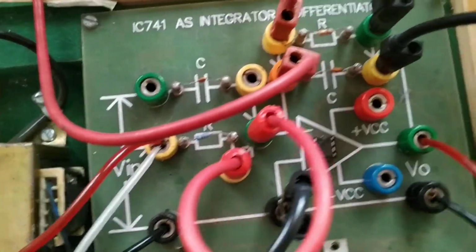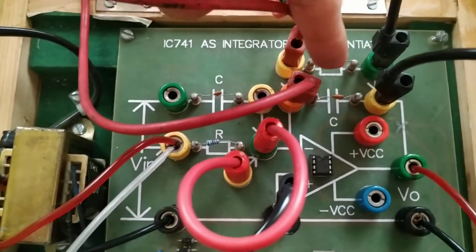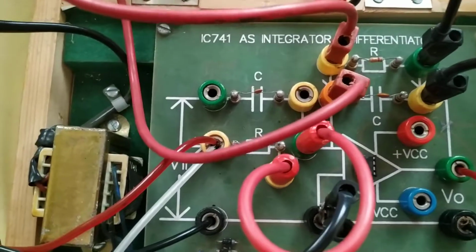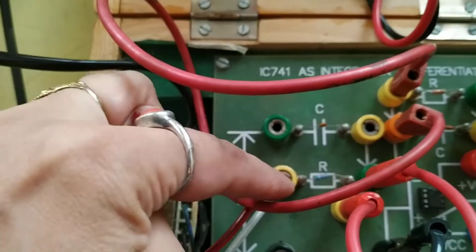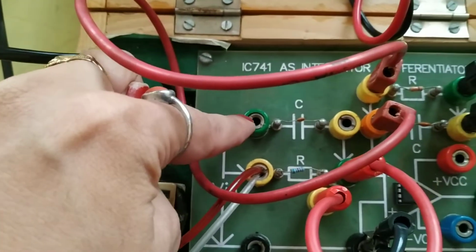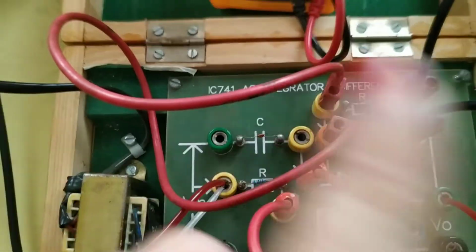Here we have connected this RF, this RF, then this CF. The input is applied to R, because the same kit can be used for a differentiator. When the input is applied to C, it will become a differentiator. Now the input is applied to the R, so it is an integrator.